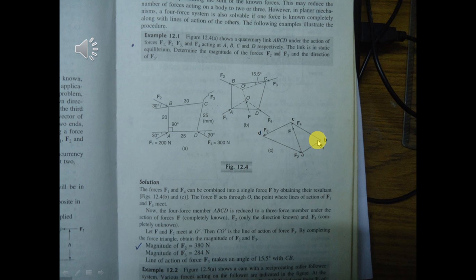Now draw BC. Initially you drew AB parallel to AO here. Now draw BC exactly parallel to DO, this line DO. So extend this, and when you close this polygon, this forms the resultant force F. So draw a line exactly parallel to this.